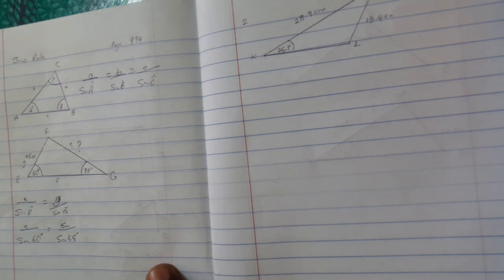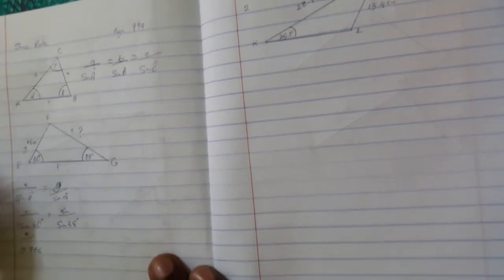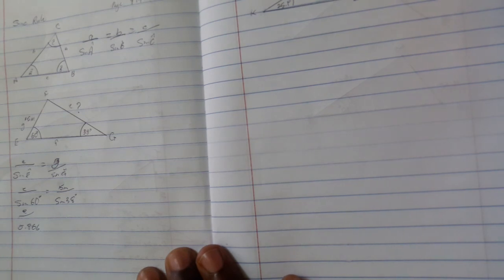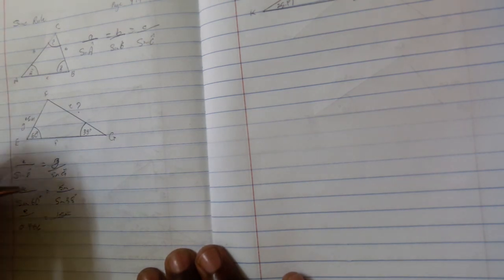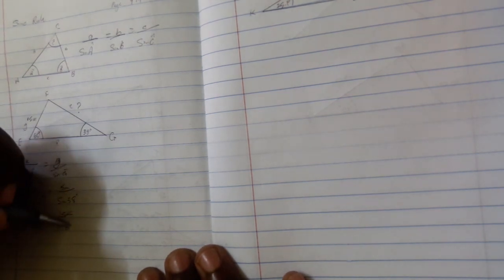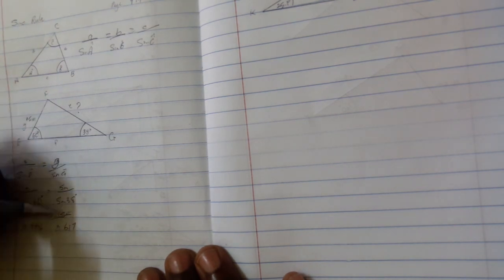Sine 60 is 0.866, so this is E divided by 0.866. And sine 38 is 0.617, so this is 15 meters divided by sine 38.